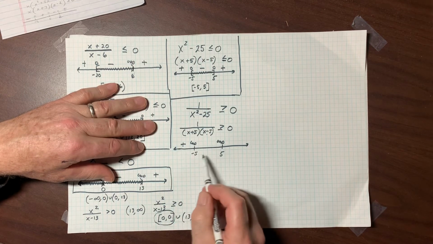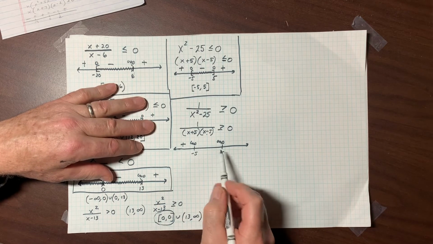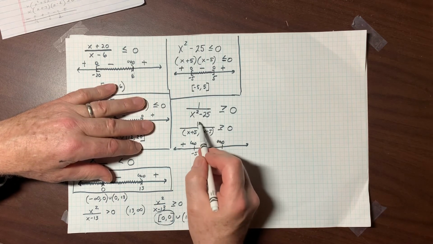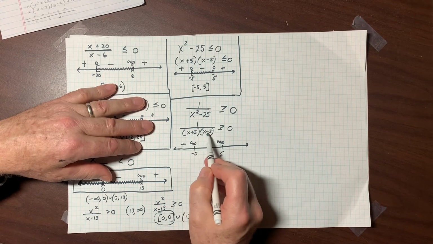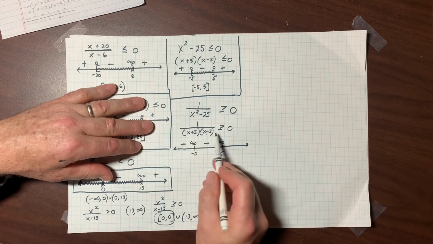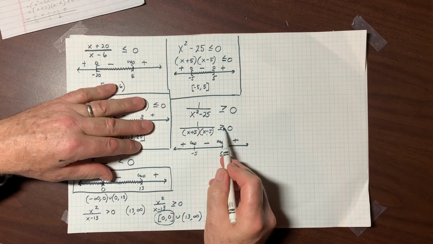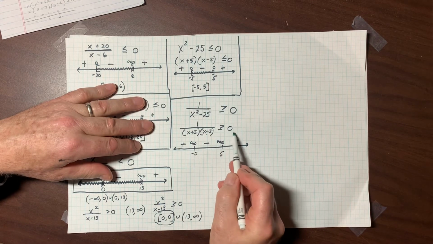If I pick a number between negative 5 and 5, let's say 0, I'd have a positive and a negative. And if I pick a number from over here, I'd have a positive and a positive. I'm looking to see when this thing is positive, greater than or equal to 0.